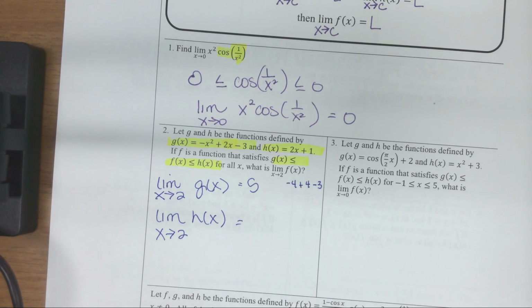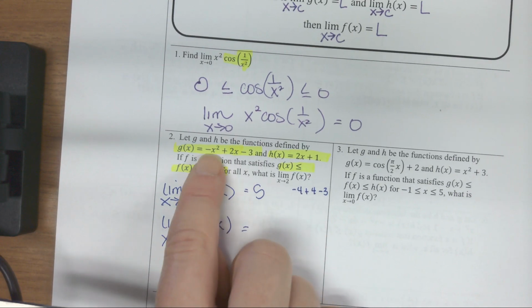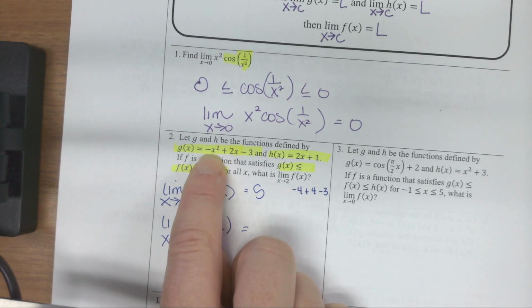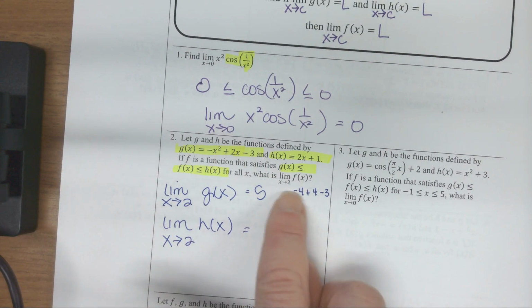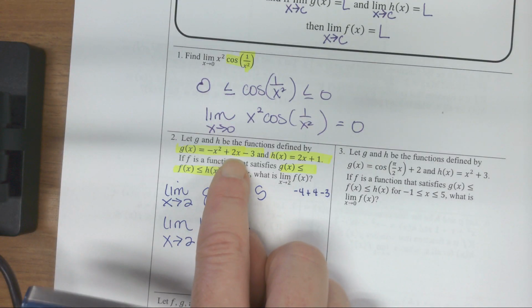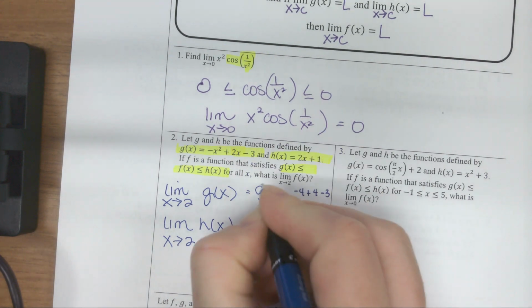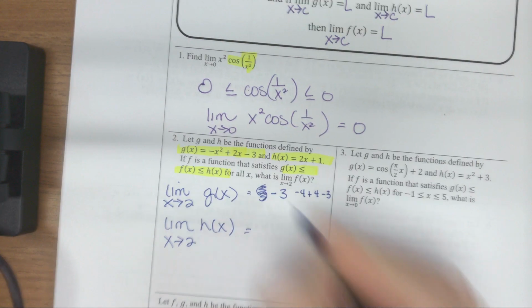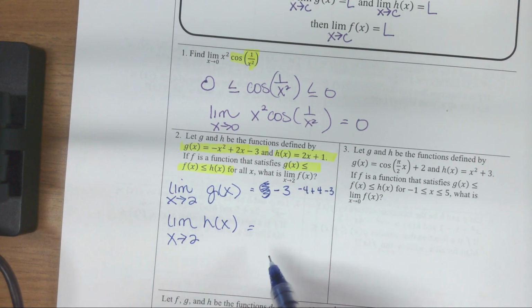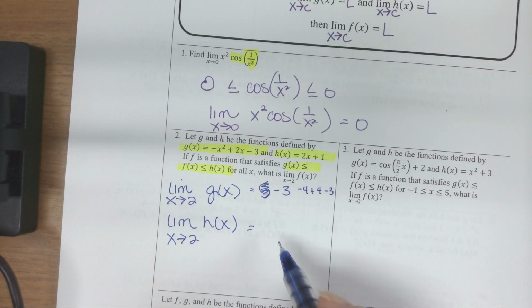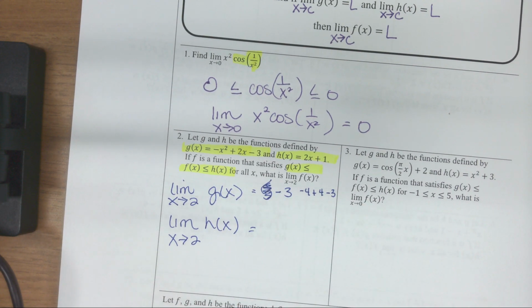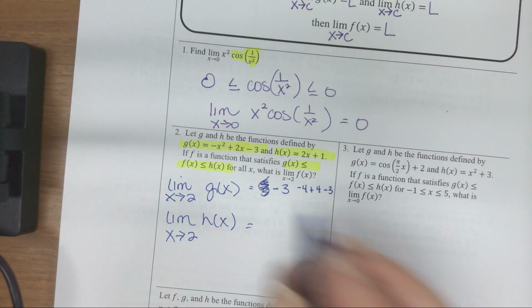G of x. Negative x squared means, don't forget your order of operations, you have to square it first. 2 squared is 4, so that would be negative 4. Plus 2 times 2 is plus 4, minus 3. Okay. Negative 3? Okay. Paul, what'd you guys get over here for h of x? 5. This one was 5.